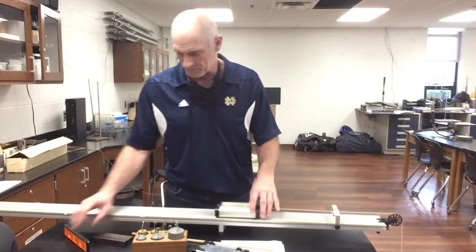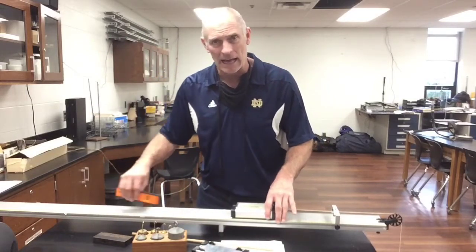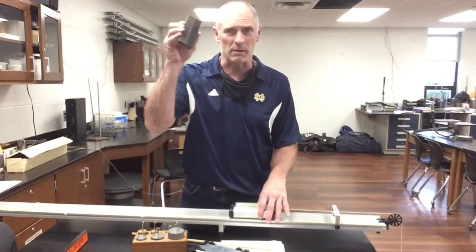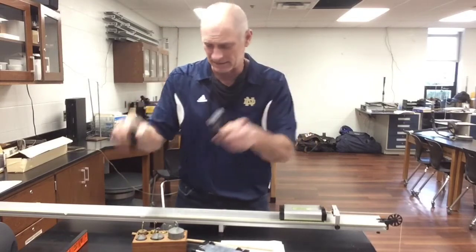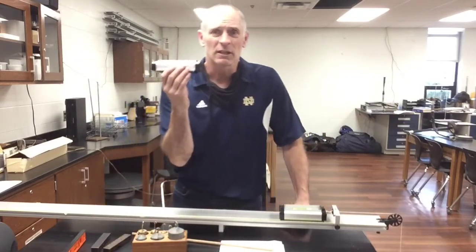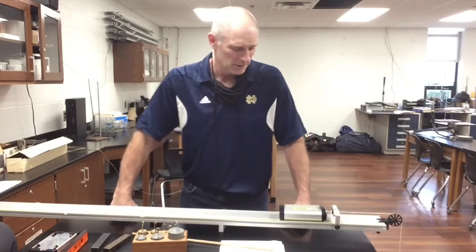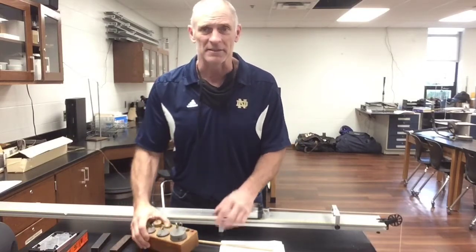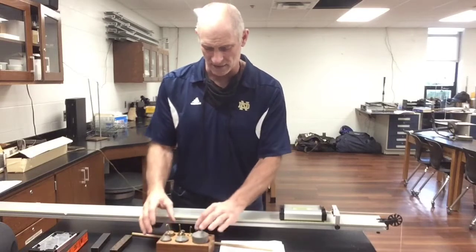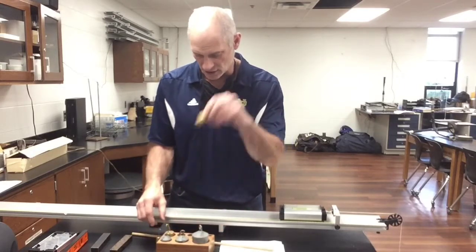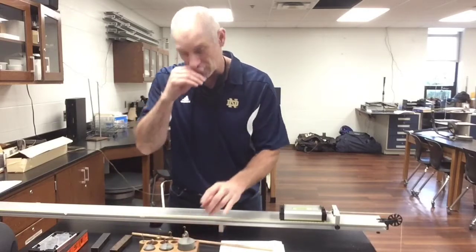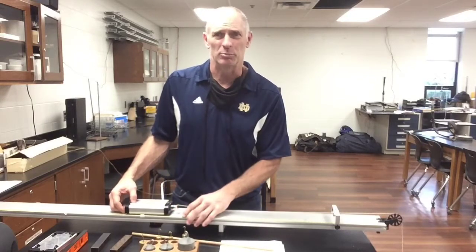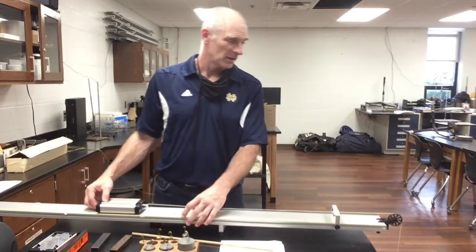All right, so previously I leveled the track to make sure that it wasn't going downhill or uphill. These bar masses are 500 grams apiece. The cart that I'm using is also 500 grams. So a 500-gram cart, each bar is 500 grams, and then I've got some additional masses in this mass set here: 20, 50, 100, 200. What I'm going to do is some trials for you to put in your data table so that you can make some graphs and answer some questions.